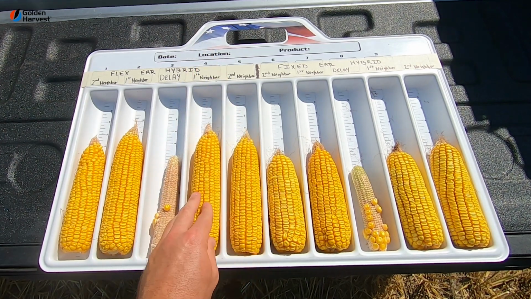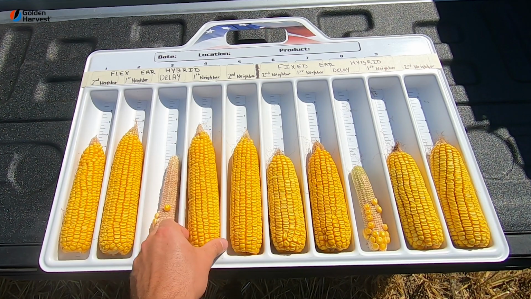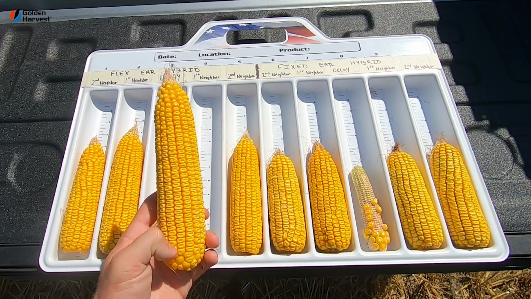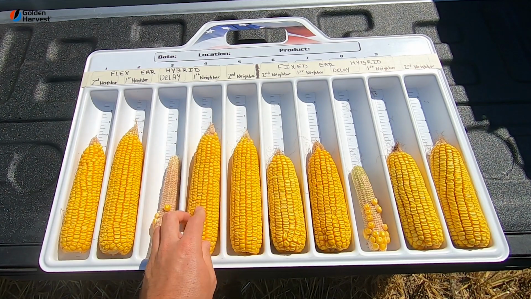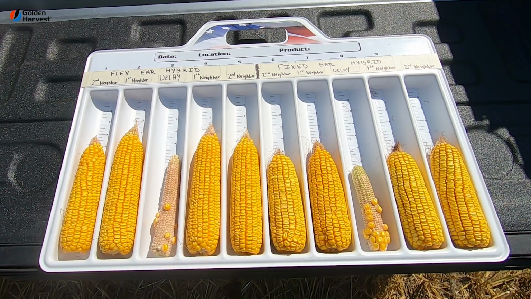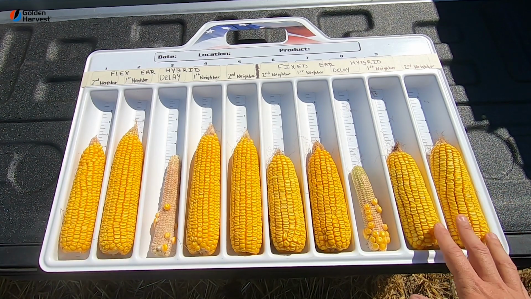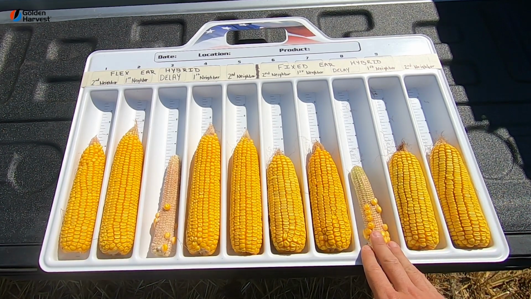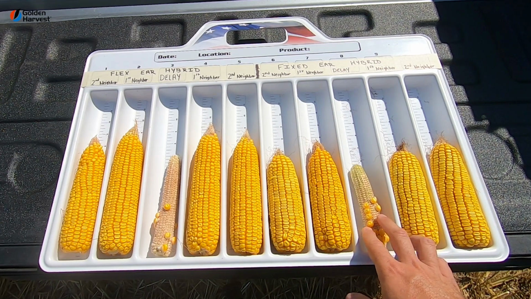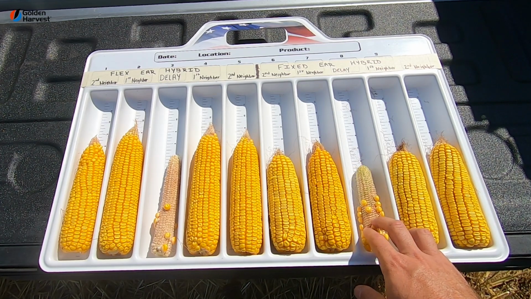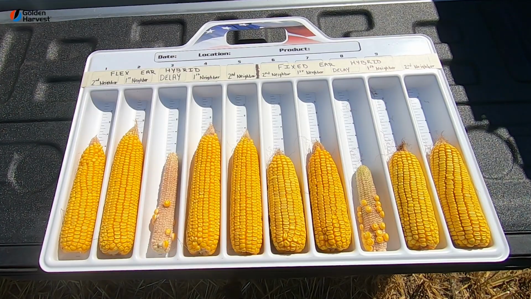Again, these were next to that delayed ear, so it flexed and became a little bit larger or compensated for that delayed plant. So this is just an example of the 2 different hybrids we had in this trial and how hybrids respond to not only the planting population per se, but also when you have those delayed plants in your field. So how do you avoid having delayed plants in your field?